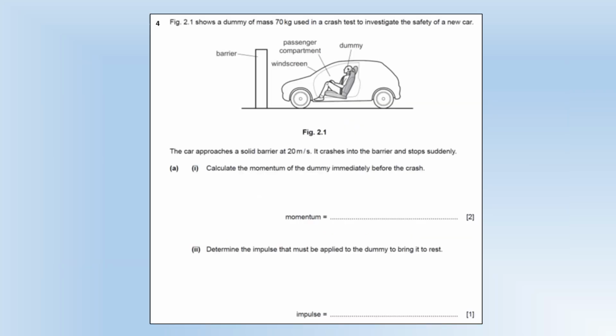Okay, so we've got a diagram showing a dummy of mass 70 kilograms used to crash test to find out about the safety of a new car. The car approaches a solid barrier at 20 meters per second. It crashes into the barrier and stops suddenly. Calculate the momentum of the dummy immediately before the crash. Momentum is mass times velocity, so that gives us 1400 newton seconds or 1400 kilogram meters per second. Those two are the same unit.